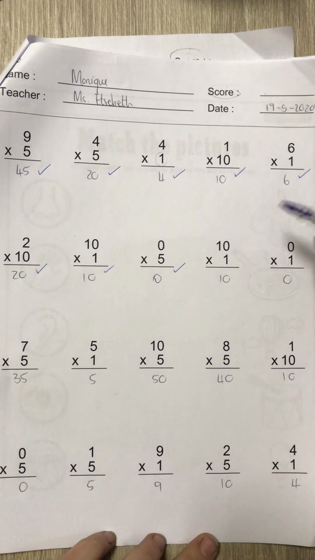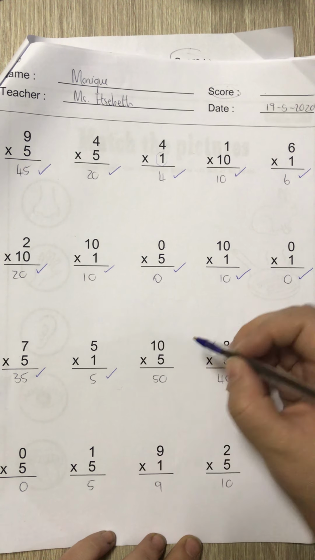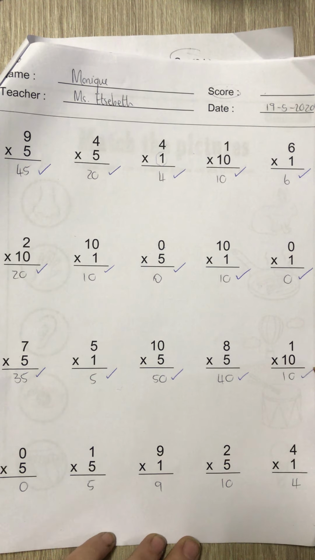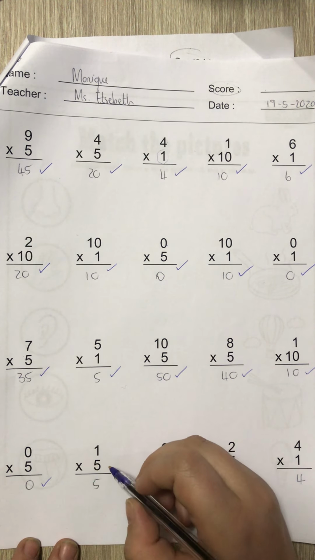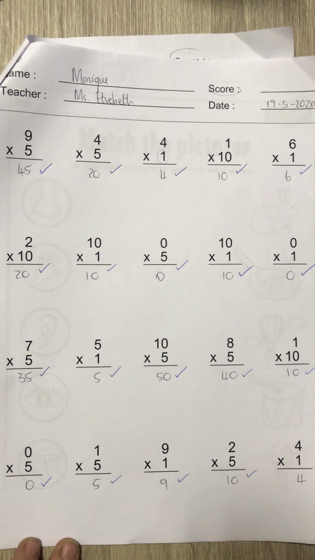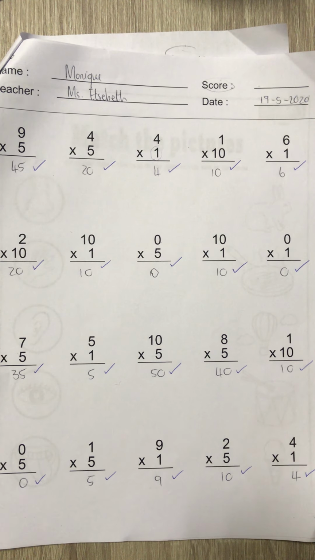So 0. 10 times 1 is 10, 0 times 1 is 0, 7 times 5, 35, 5 times 1 is 5, 10 times 5 is 50, 8 times 5 is 40, 1 times 10 is 10, 0 times 5 is 0, 1 times 5 is 5, 9 times 1 is 9, 2 times 5 is 10, and 4 times 1 is 4. Okay, don't worry.